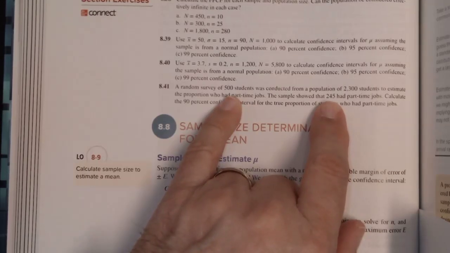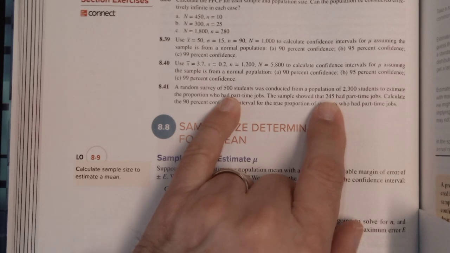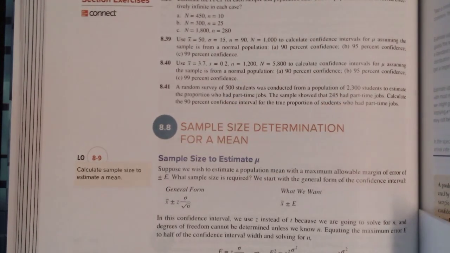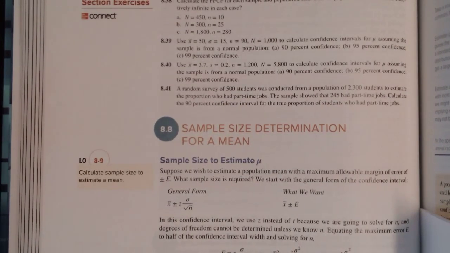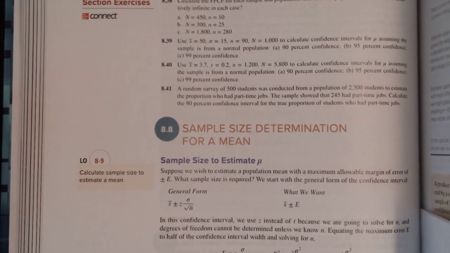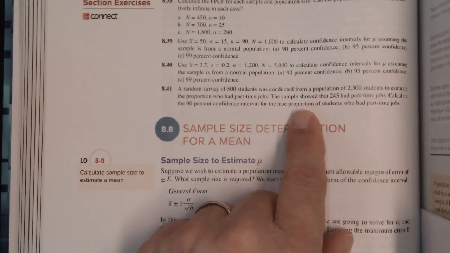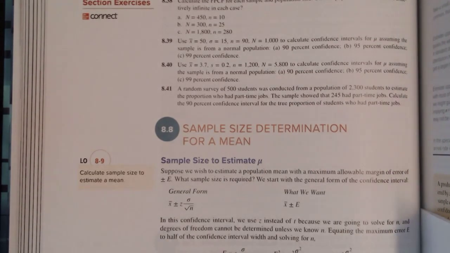$245 out of 500? Almost a half, 49%. So I want a 90% confidence interval for that proportion. I think if I looked at all of them, it'd be around 49%. What's my range? First question: which formula should I be using? Because I'm looking for a proportion, that's the third formula we were looking at.